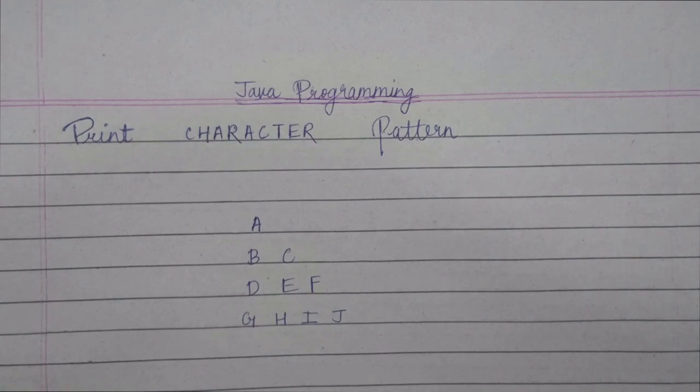In the previous video we have printed inverted star pattern, where we also used the nested for loops only. I will give the link in the description box, so go and check it out.